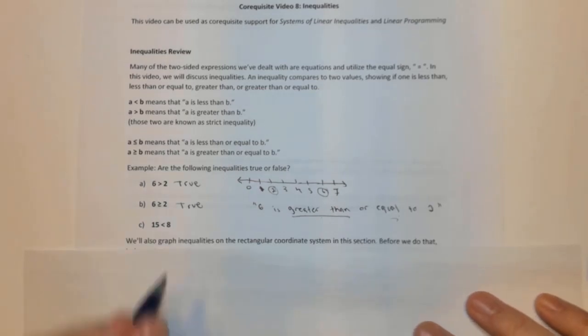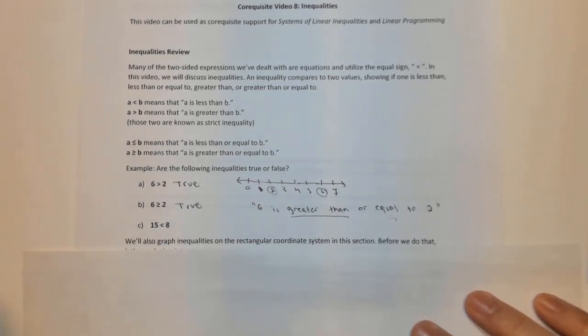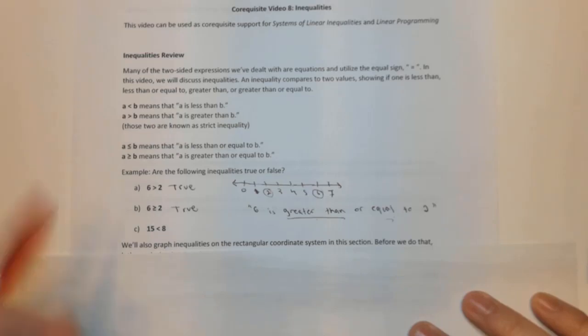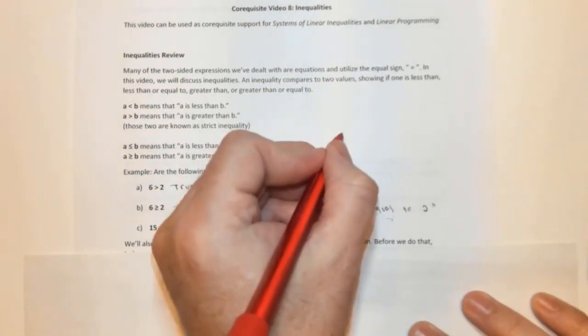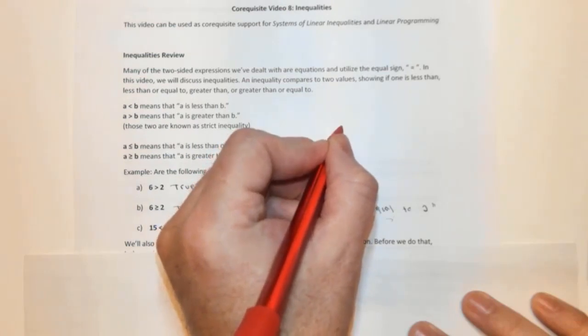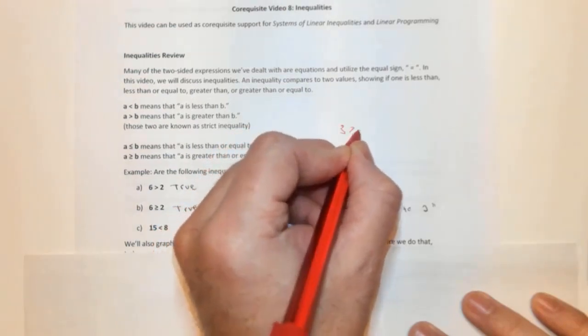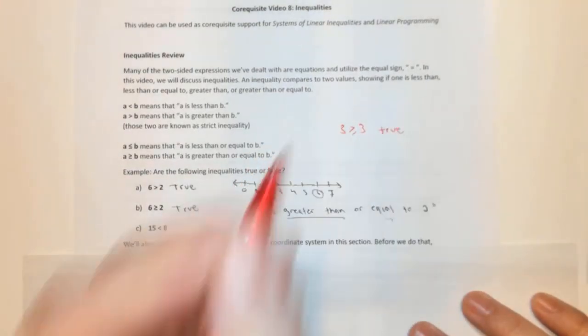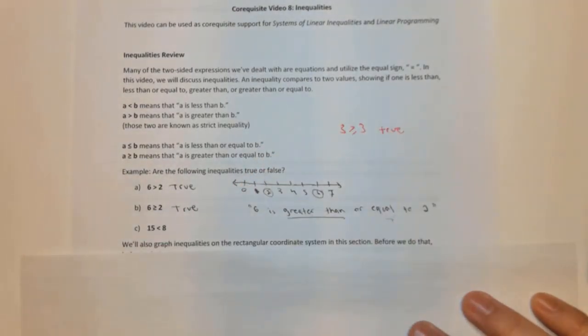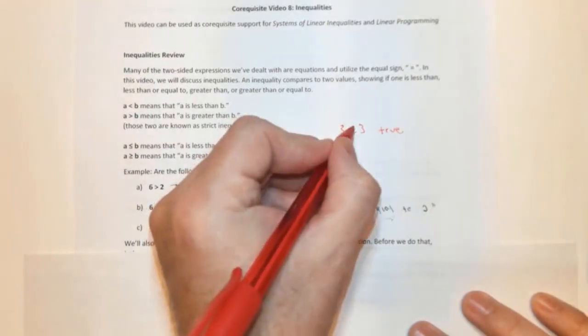Okay. Likewise, I'm just going to squeeze this one in here. Is 3 greater than or equal to 3? And that is also true because 3 is equal to itself. It's not greater than, but it is equal to.